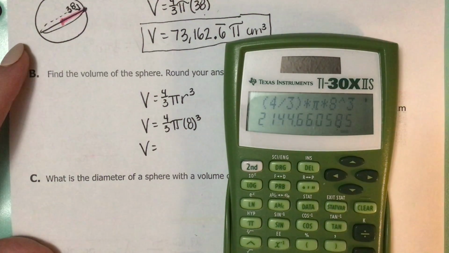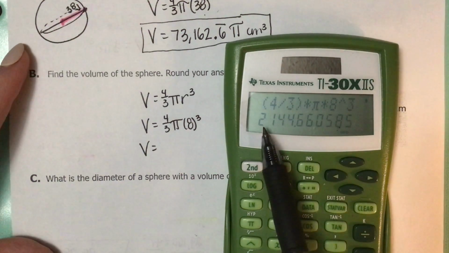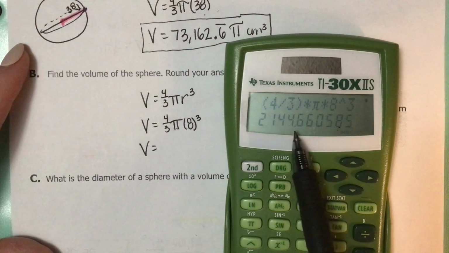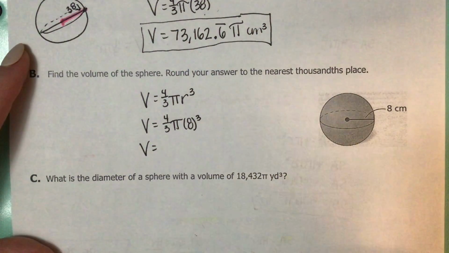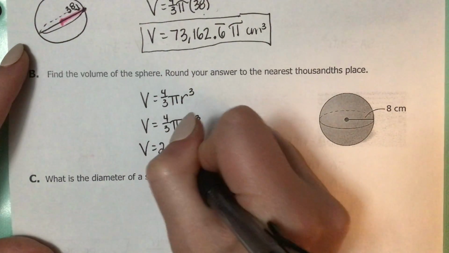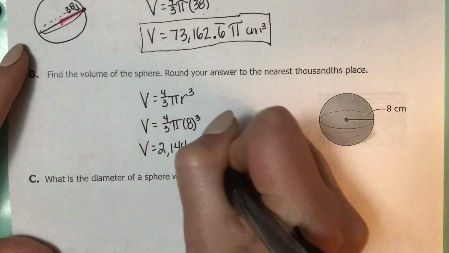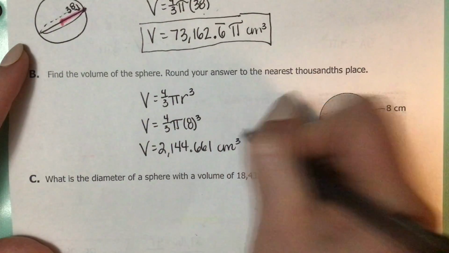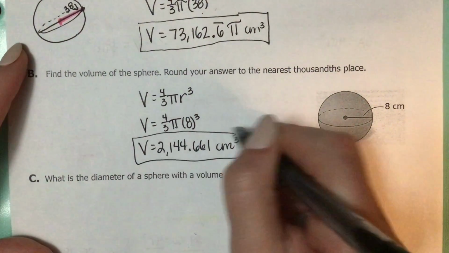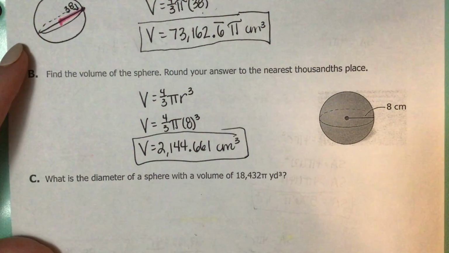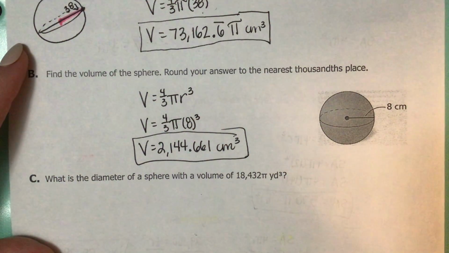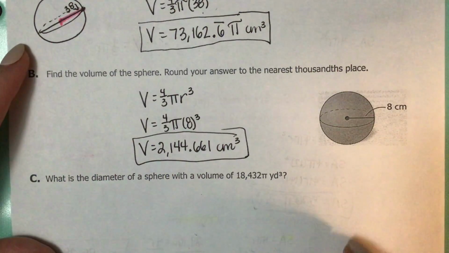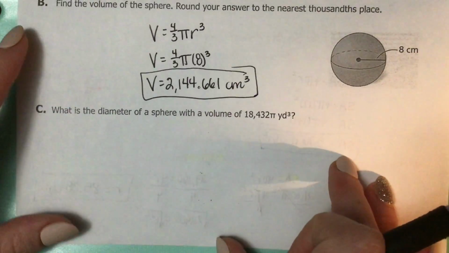Now it did say round to the nearest thousandths place, which is 3 decimals. So we have 2,144.661 because this 5 is making that 0 round up. So 2,144.661 cubic centimeters. Volume is cubic units, area is square units, and length or distance is just like a regular unit. It's just raised to the first power.